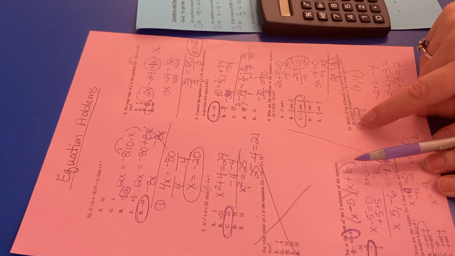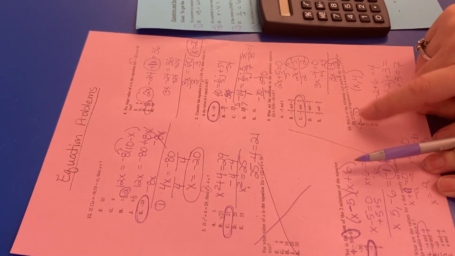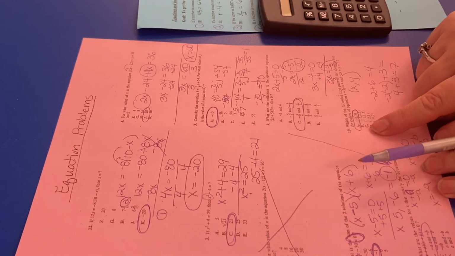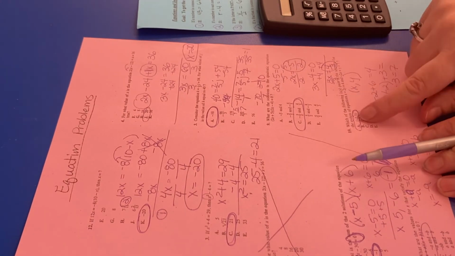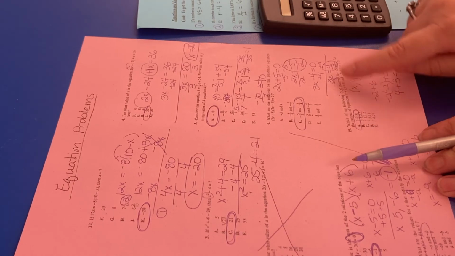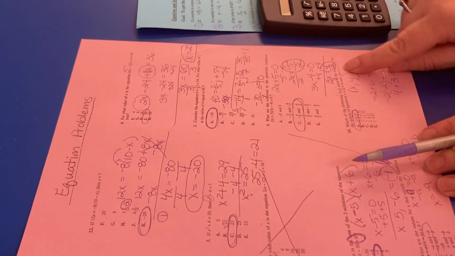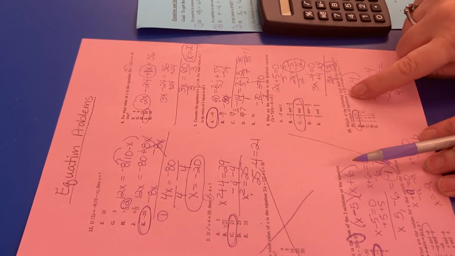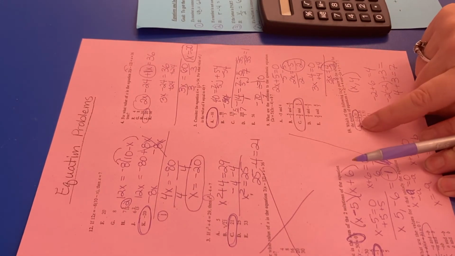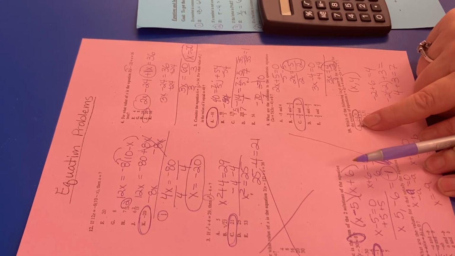So in these cases, always start with A, because when you have to plug and chug and see which one works, you have to make sure it works on this one and it works on this one. So it has to work for both. It's usually going to be A, just an FYI on that.